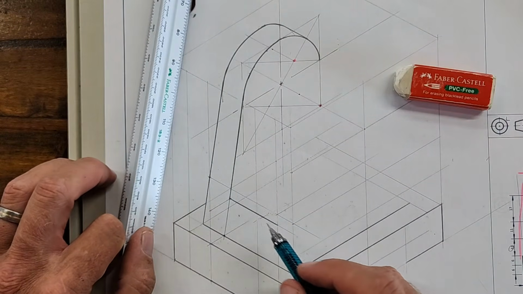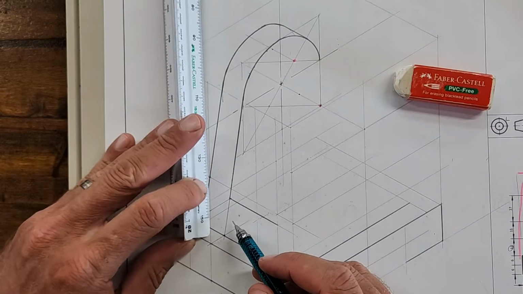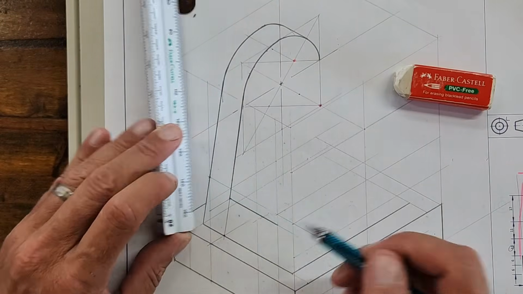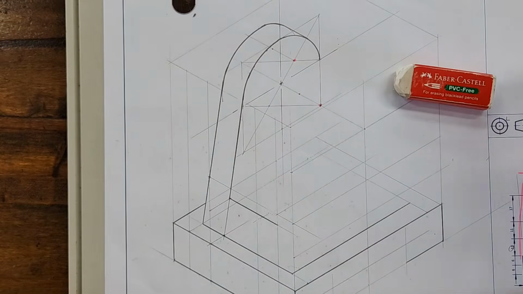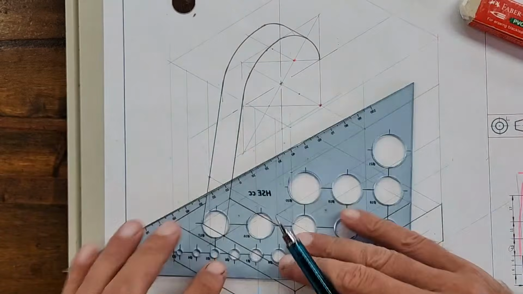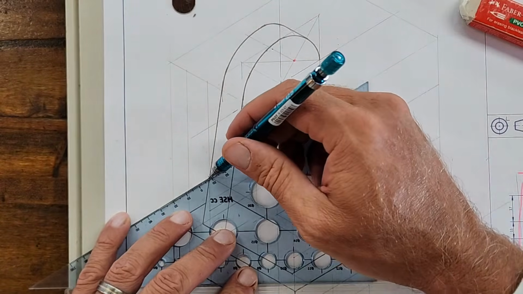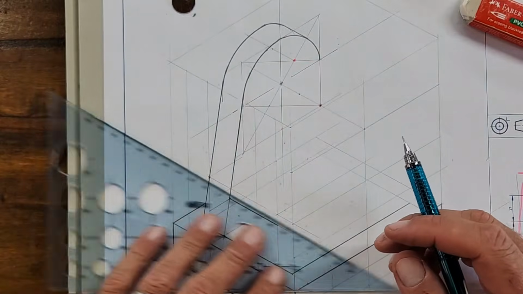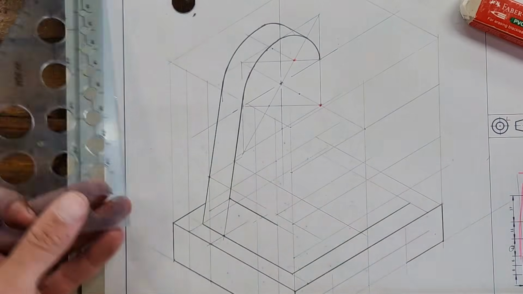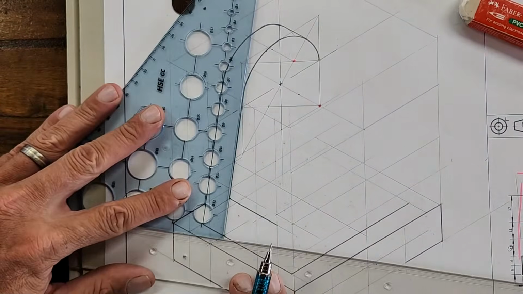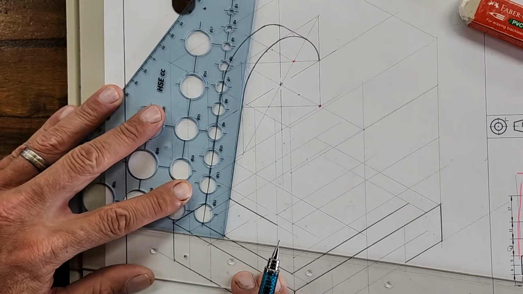Now I'm at the next one. That's another 11 on top of this one. There it is. That comes across. And in. And so these two are parallel to each other. So there's this one, parallel.